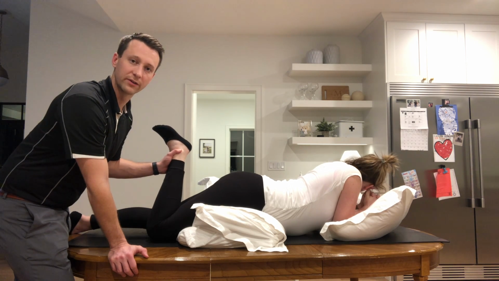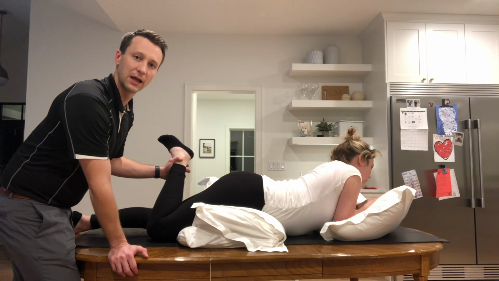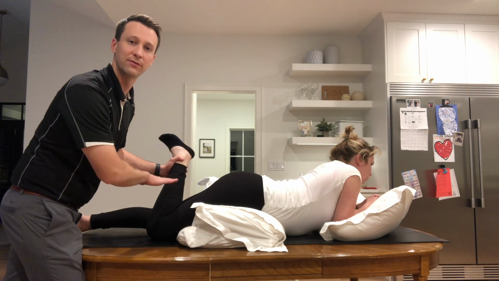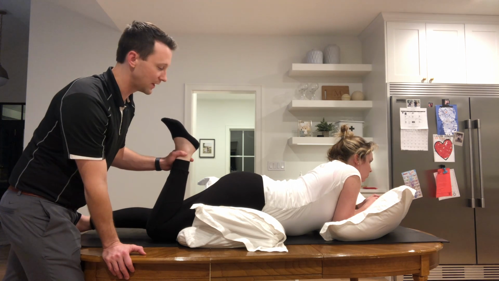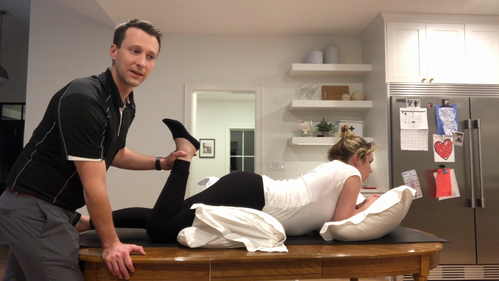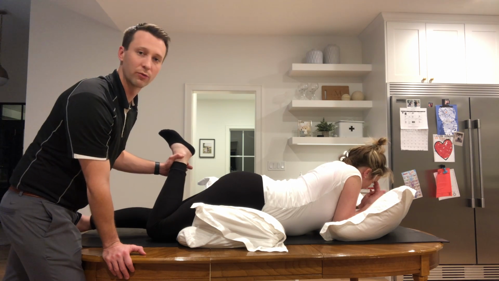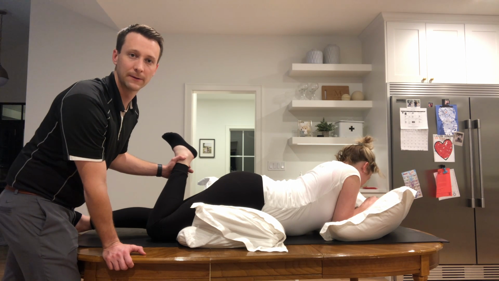But other dysfunctions that you might see is if we externally rotate and she gets a ton of motion, like 50 degrees or more, and then we go to internally rotate and she can barely break neutral, we're thinking that's probably more of a retroverted hip. Could be more structural than anything else.